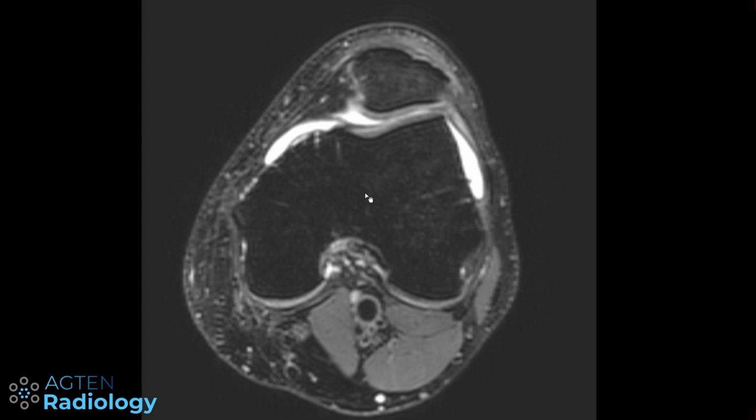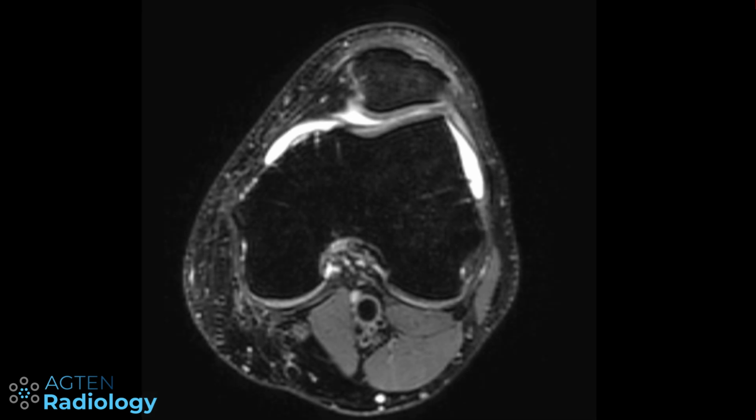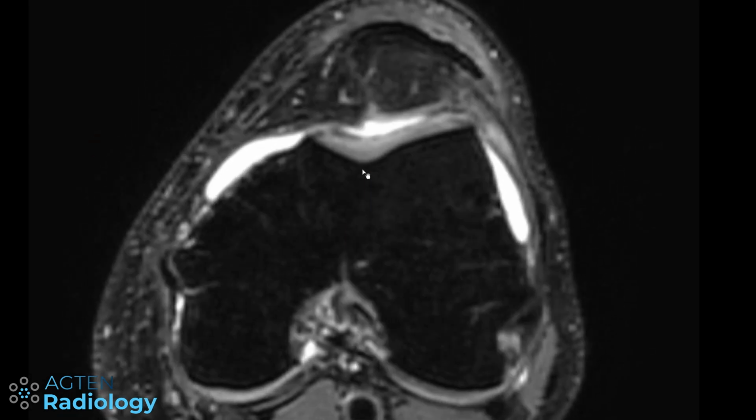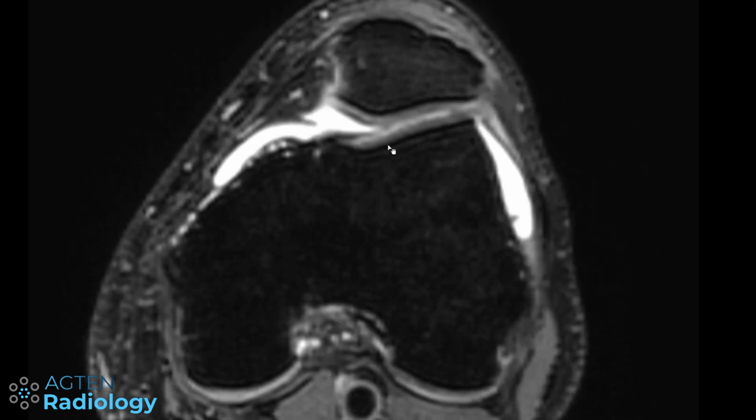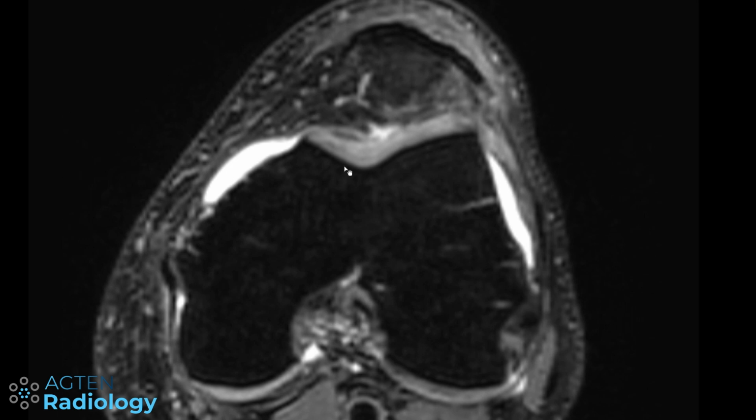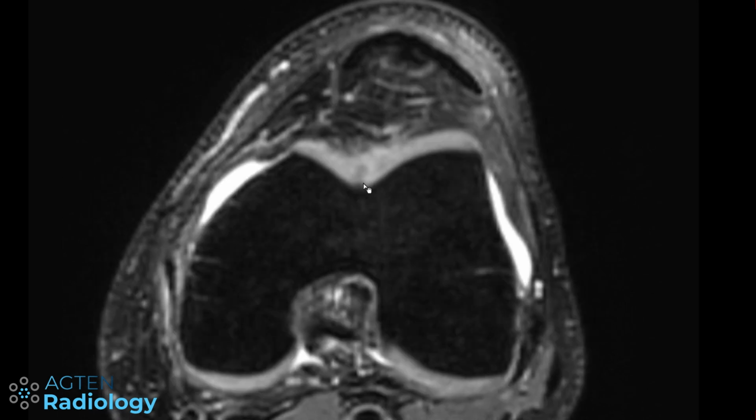And here in the last patient, this time we have a T2 space sequence, and you can see here if we scroll down, we have the patella, we have the cartilage of the trochlea. If we scroll down we can start to see here a perpendicular hypointense line in the cartilage, and this is the black line sign.